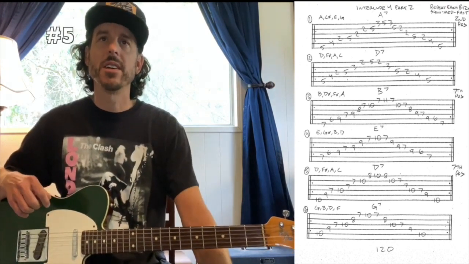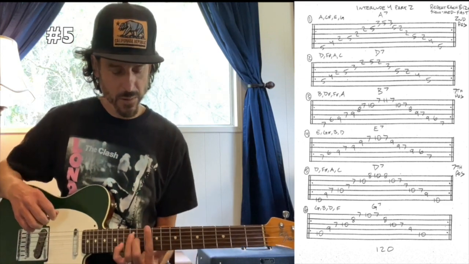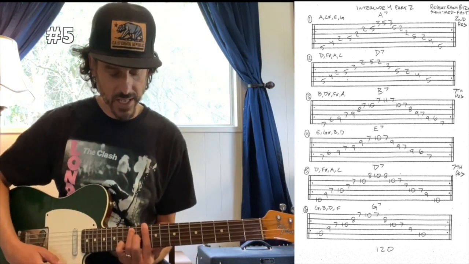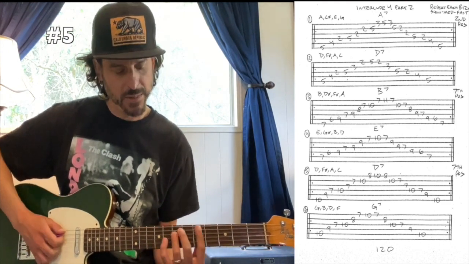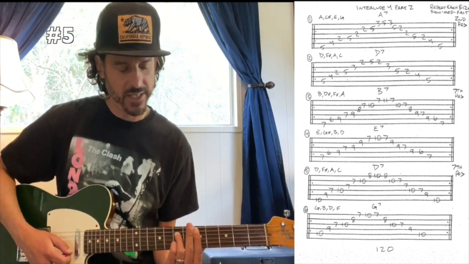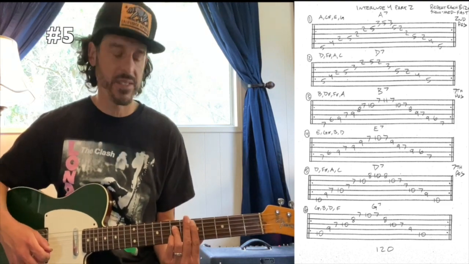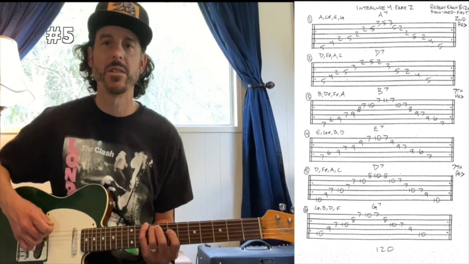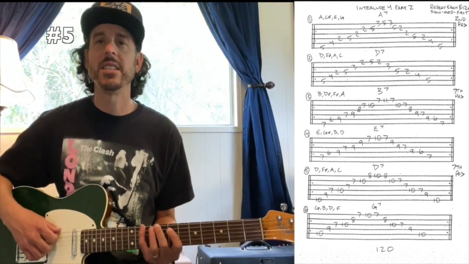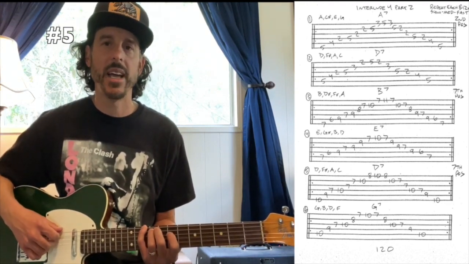Okay, for number 5, we're going to arpeggiate a D7, and this one will be right behind our 6-string root dominant chord, so it's kind of right behind it, in between, basically like our D7 off of the 5th string. So another good arpeggio to know to fill in those gaps in between our root positions. Okay, the notes for D7 will be a D, F sharp, A, and a C natural.